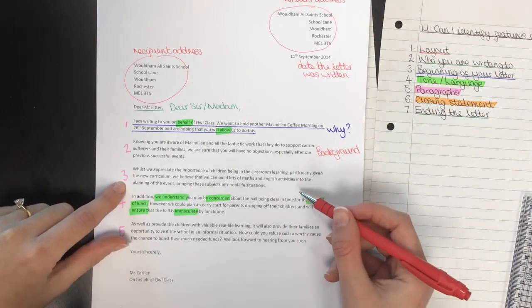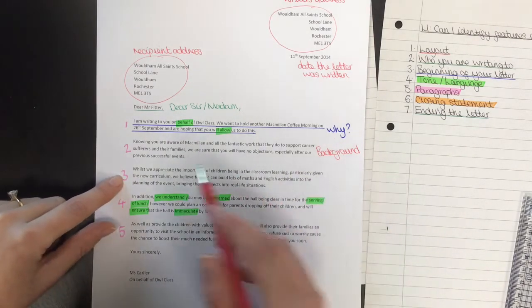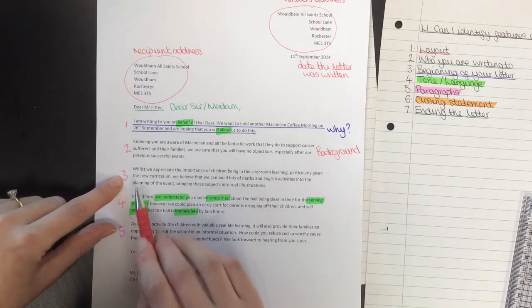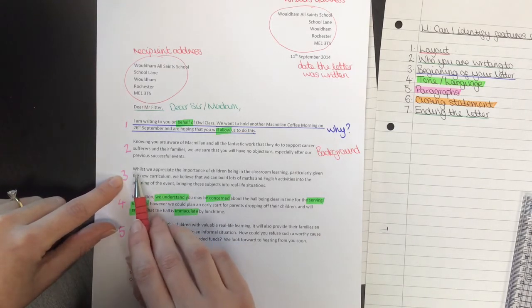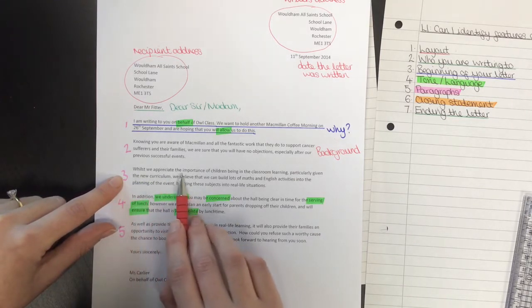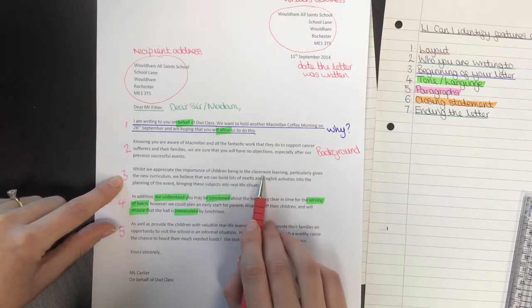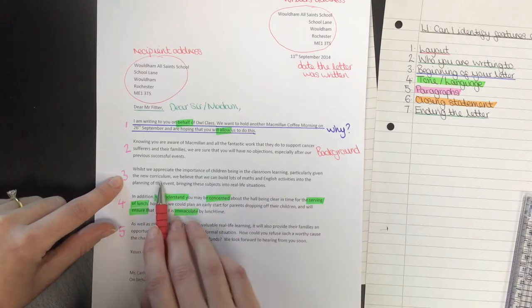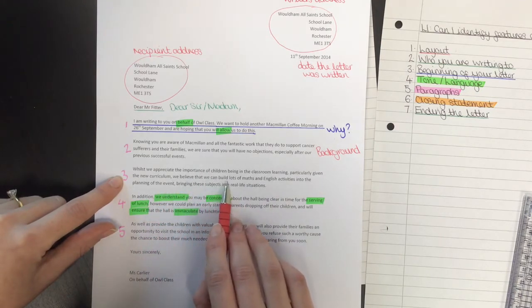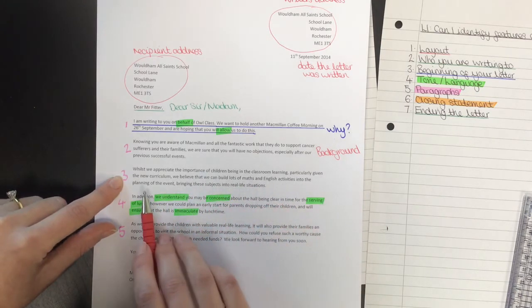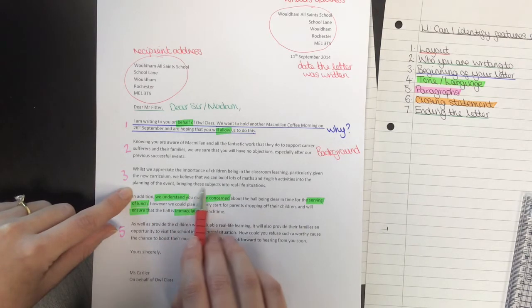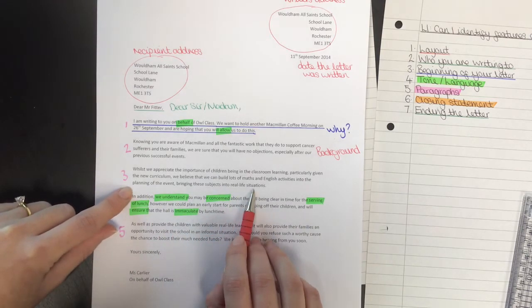Okay, moving on to paragraph 3 and paragraph 4, because I think these two link together a little bit. So let's read through them. Whilst we appreciate the importance of children being in the classroom learning, particularly given the new curriculum, we believe that we can build lots of maths and English activities into the planning of the event, bringing these subjects into real-life situations.